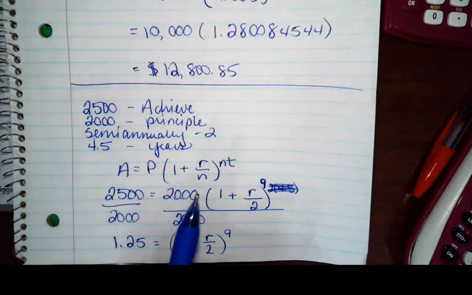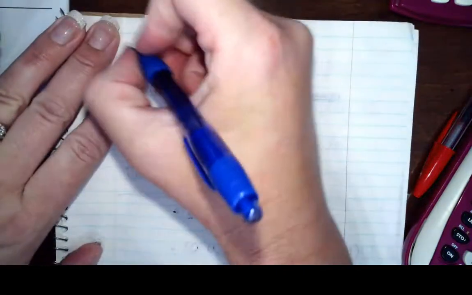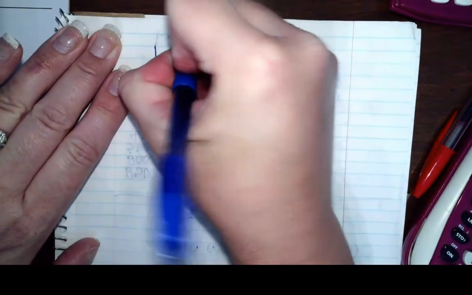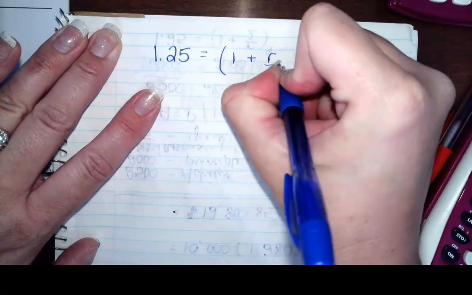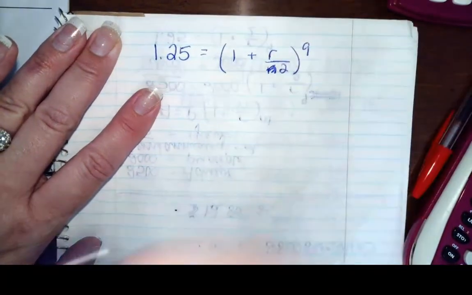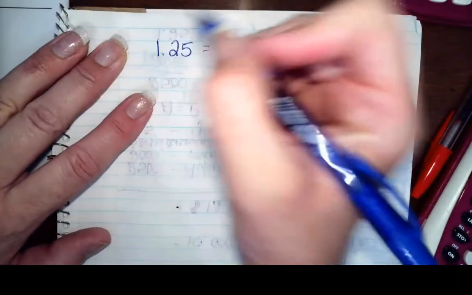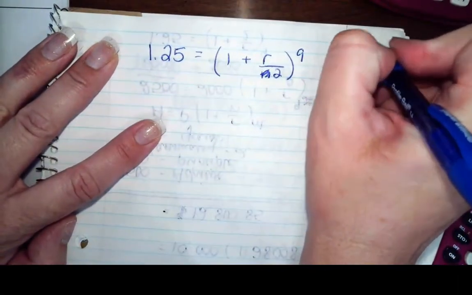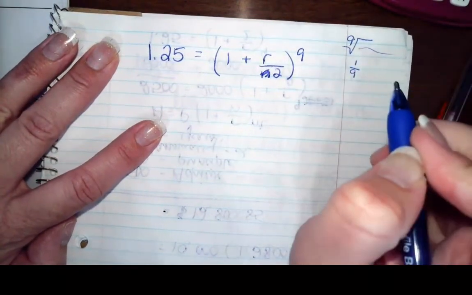So what I want is to get rid of these parentheses so I can get to the R. I can't get rid of those parentheses until that 9 is gone. So what I've got at this point is 1.25 equals 1 plus R over N, which is 2, raised to the 9th. So I'm going to take a 9th root of both sides. And a way I can do that is instead of taking a 9th root of both sides, I'm going to raise both sides to the 1/9.